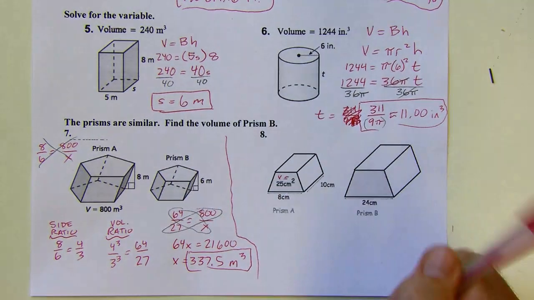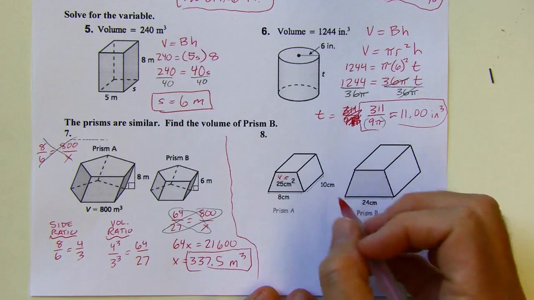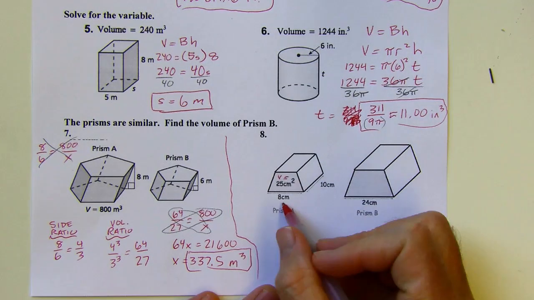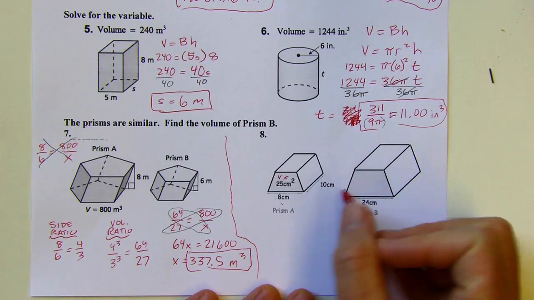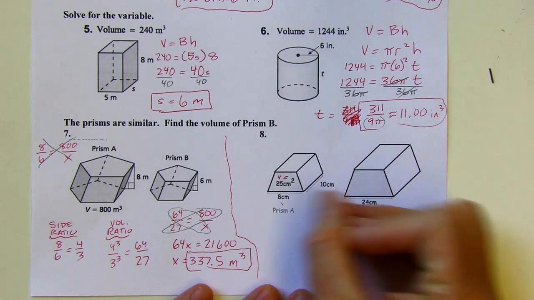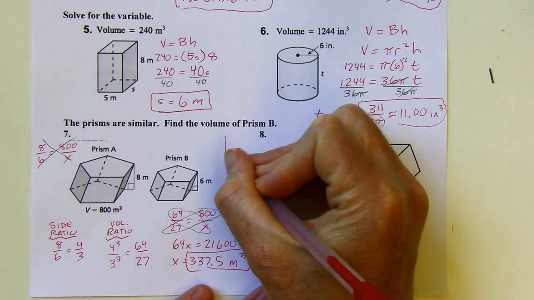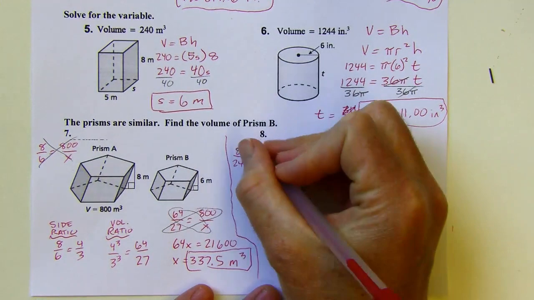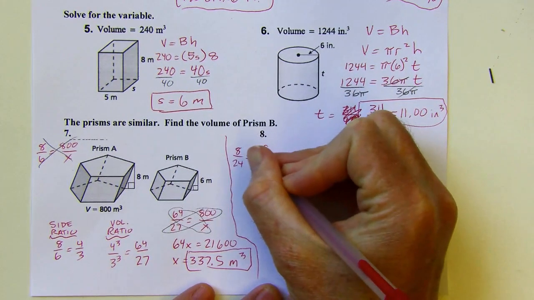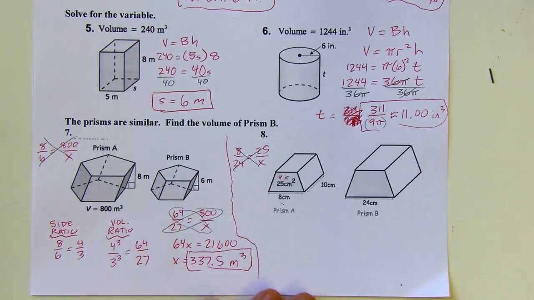Okay, same kind of deal here, so I'm looking for the volume of the larger figure here. So I can say, well, I want to find matching pieces, so I'm not going to use the 10. That's just a red herring there. It's a distractor. But 8 is to 24, and here's the wrong way to do this again. 8 is to 24, as 25 is to x. This is incorrect because I used the sides to compare the volumes.